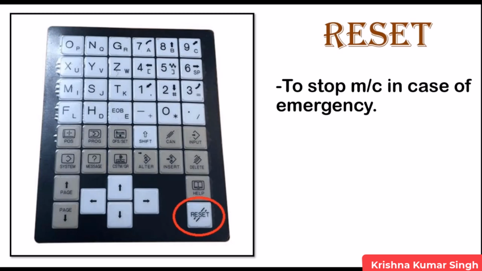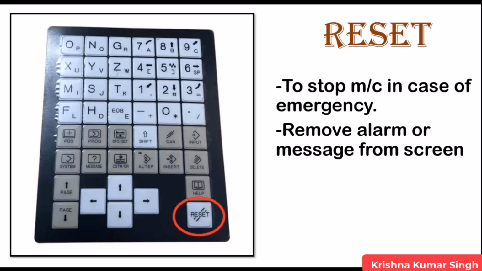You can also use the emergency stop for this purpose. Additionally, the reset key is used to remove messages or alarms. When operating the machine, mistakes are inevitable since no person is 100% perfect. The machine will alert you to any mistakes with a message. You need to correct the mistake and then press the reset key.